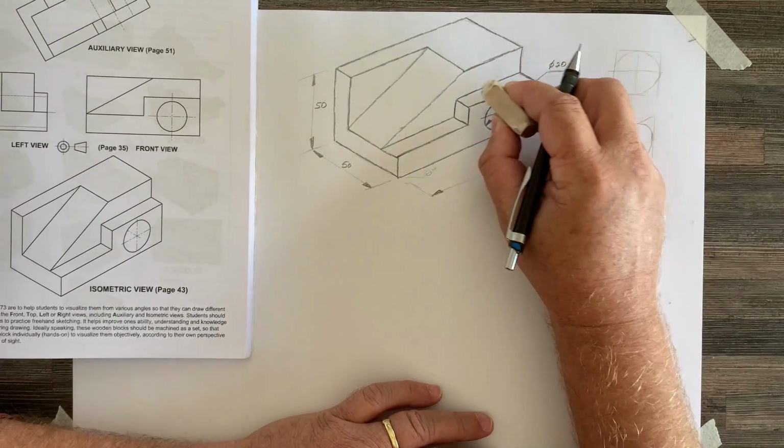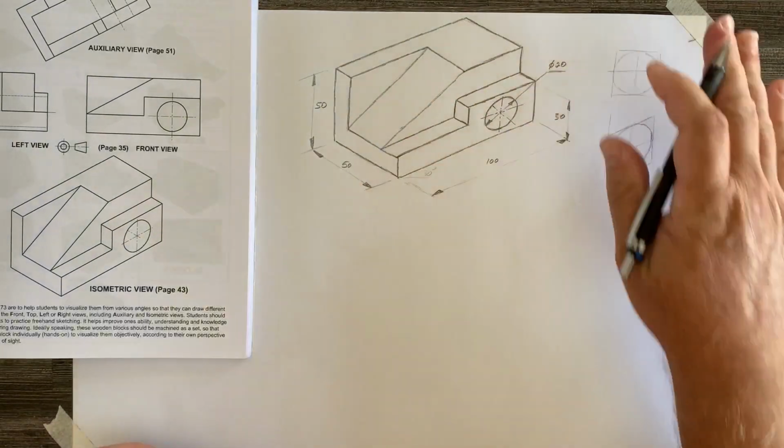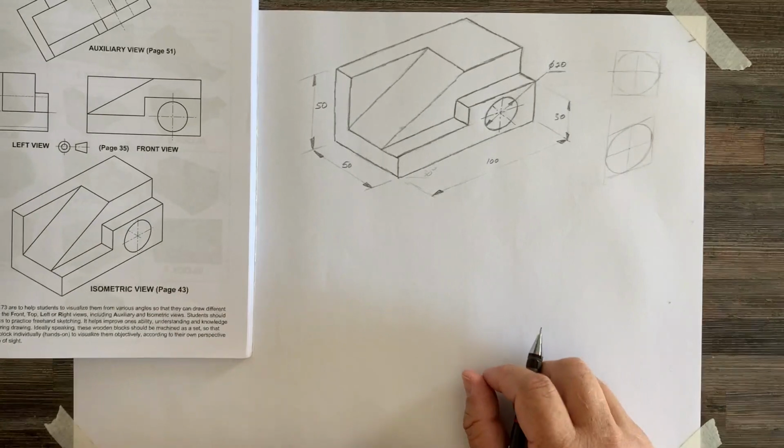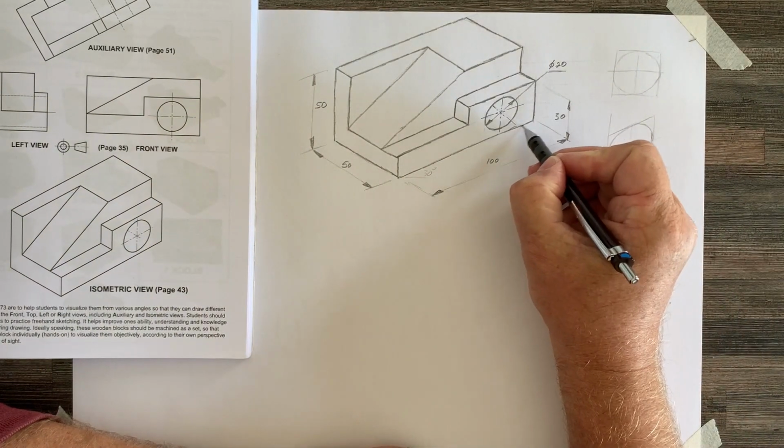We don't have to, but we can just take out some of the construction lines without rubbing too much out, just to make the drawing pop out a little bit better. All right, so there's a freehand sketch.